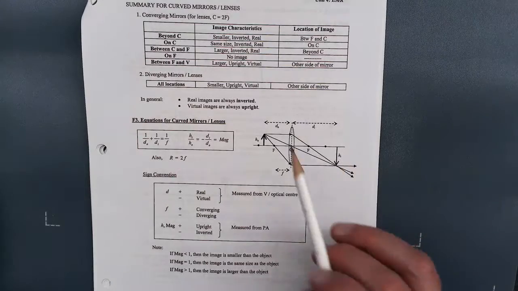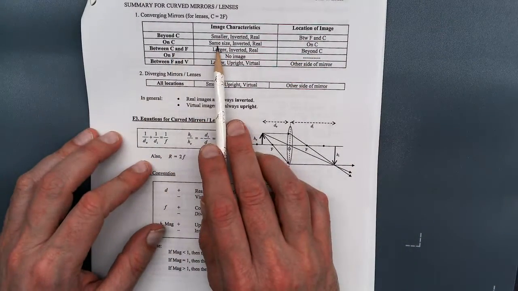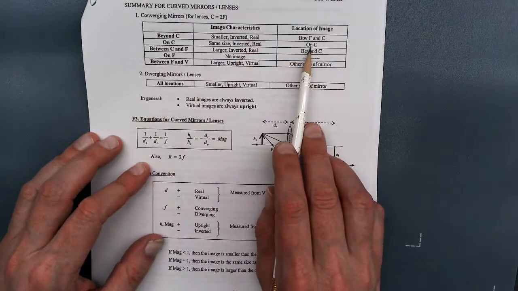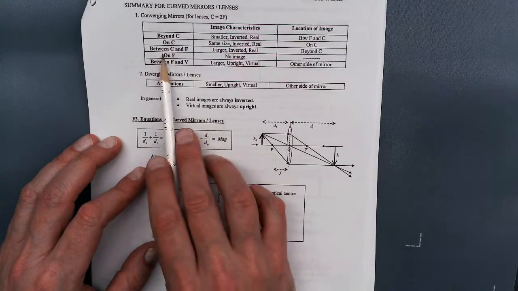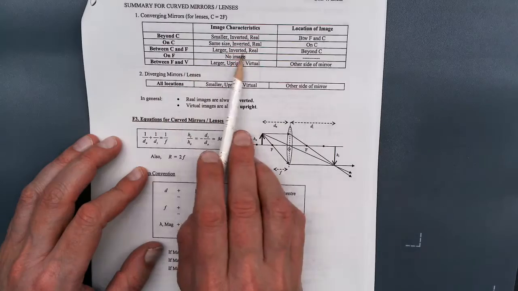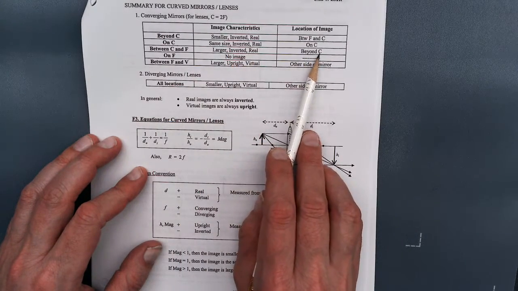Here we are again. If it's on the center of curvature, then the image characteristics are the same size, inverted, and real. It's upside down. And it's on the center of curvature. Between the center of curvature and the focal point, it's larger, inverted, and real, and the image is located beyond the center of curvature.